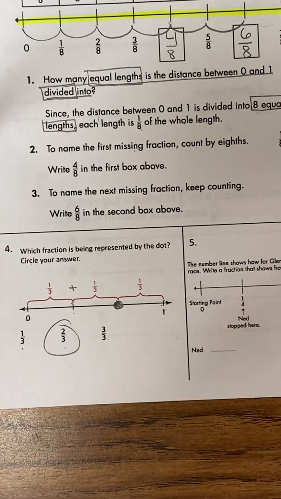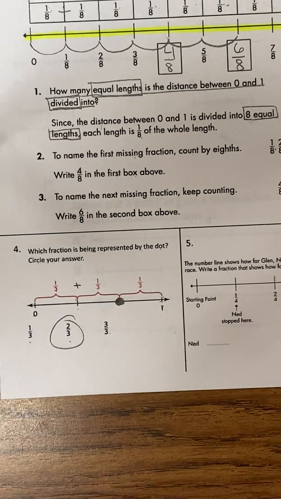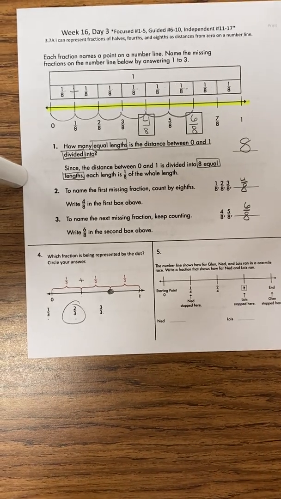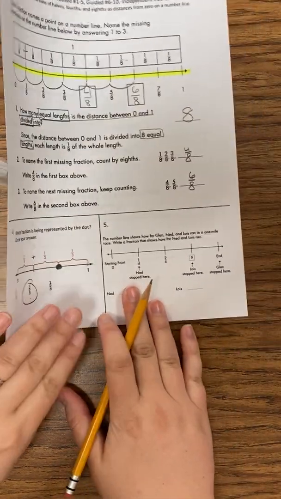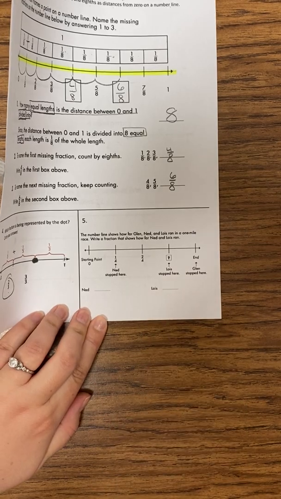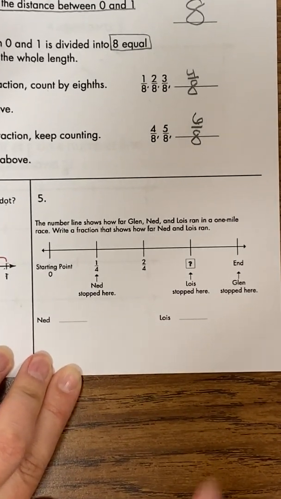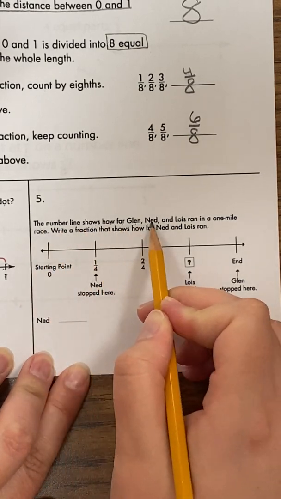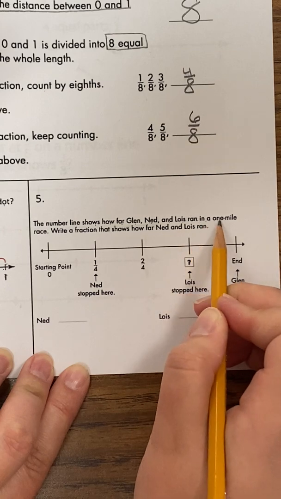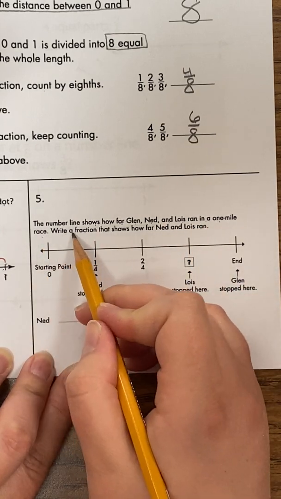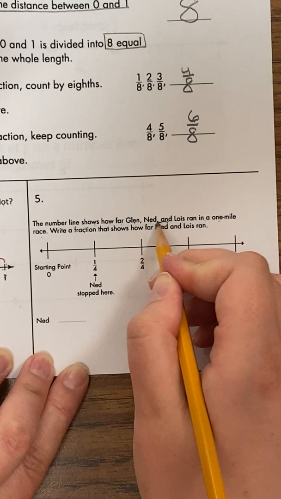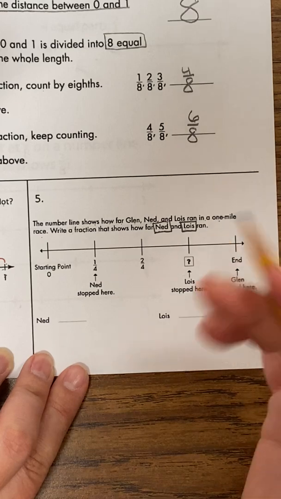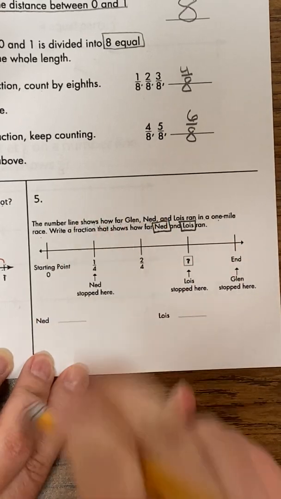Now let's look at number 5. Okay, so I'm going to zoom out a little bit so you can see 5. There we go. All right, and then we'll zoom in. There we go. Okay, number 5. The number line shows how far Glenn, Ned, and Lewis ran in a 1-mile race. Write a fraction that shows how far Ned and Lewis ran. We had 3 friends. We're only focusing on 2 of them, okay?